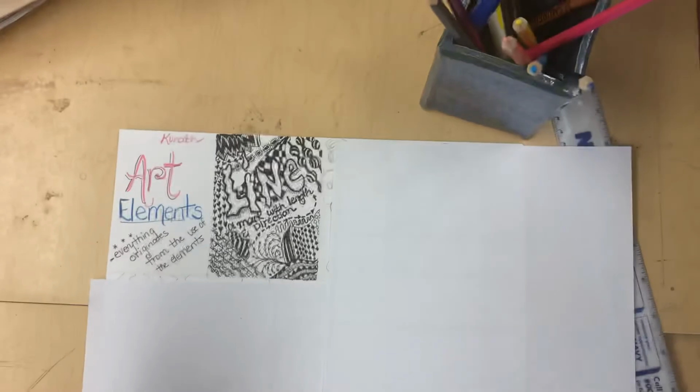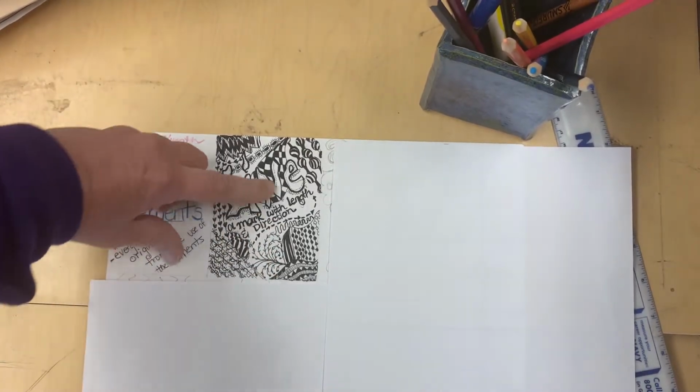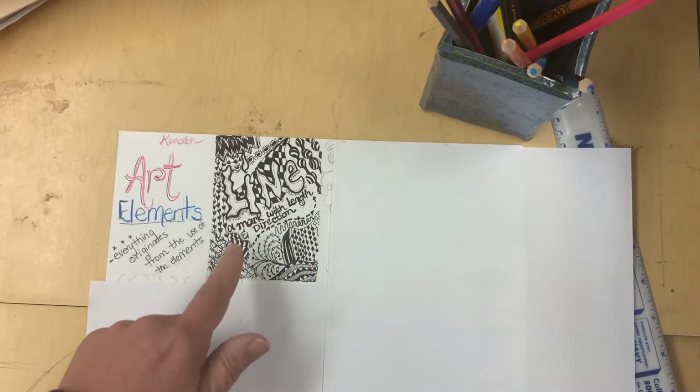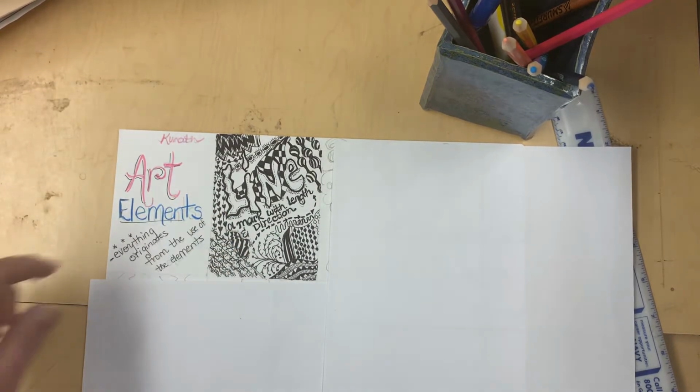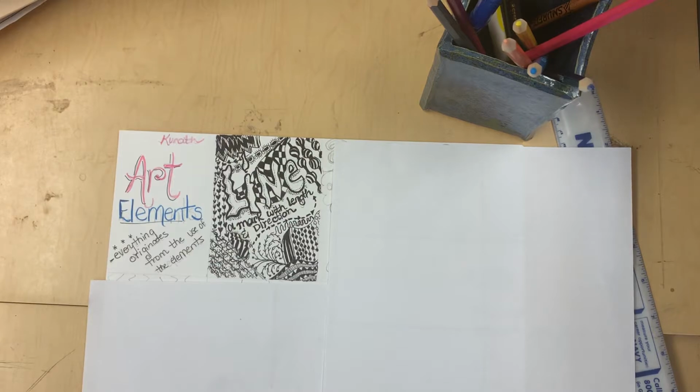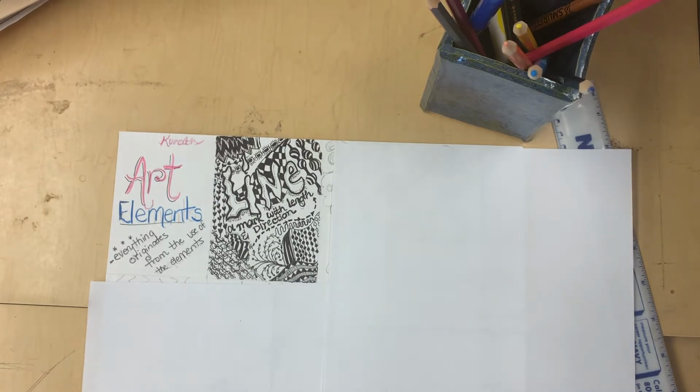I just want you to have fun and write the word line really large. And it says a mark with length and direction. I don't even know if you can read that anymore, but you'll see it. And then I just had fun with the background. Had you been in here, we would have done the Zentangle. We would have also done word illustration showing how powerful line work can be.